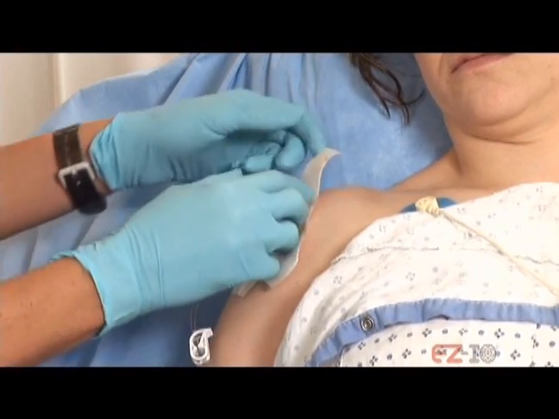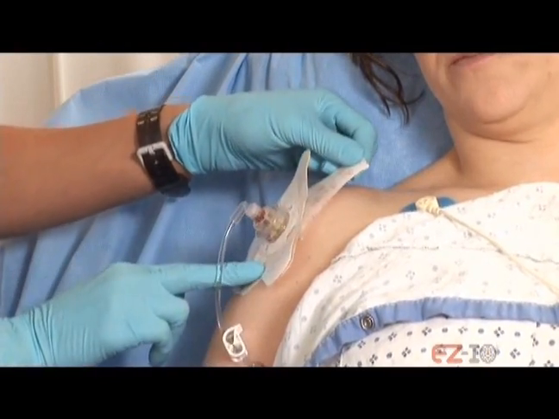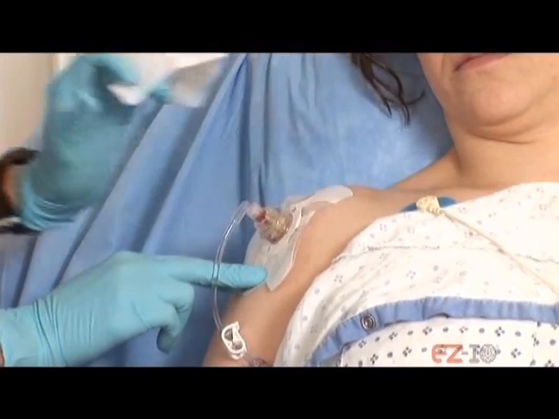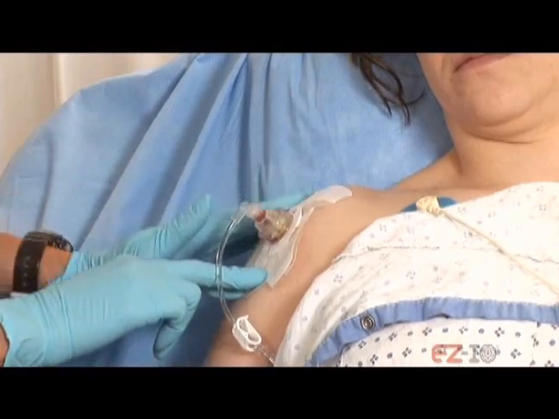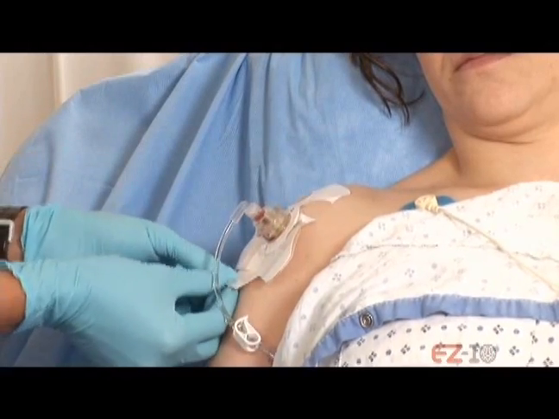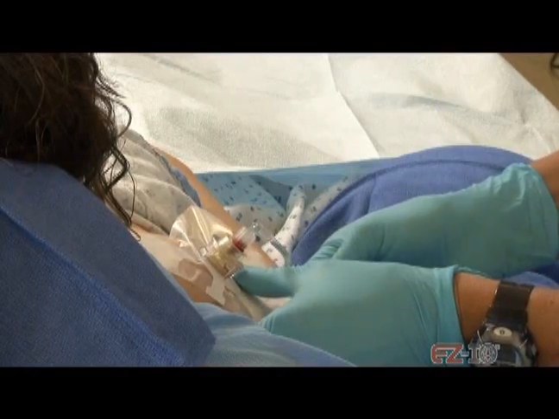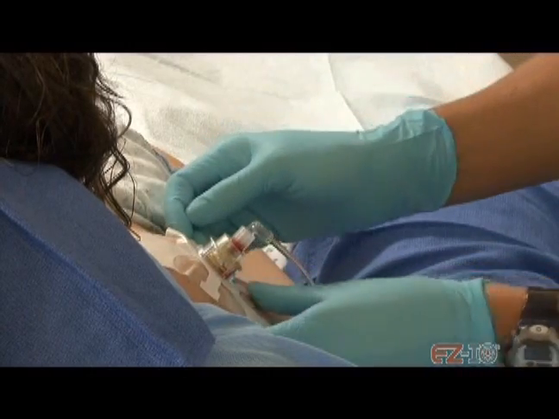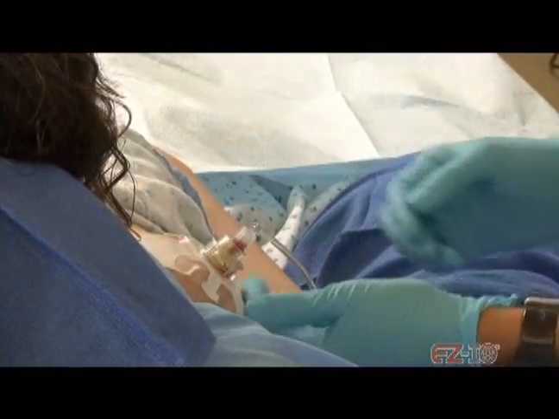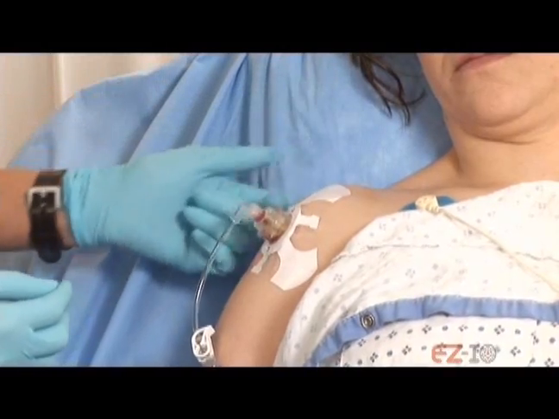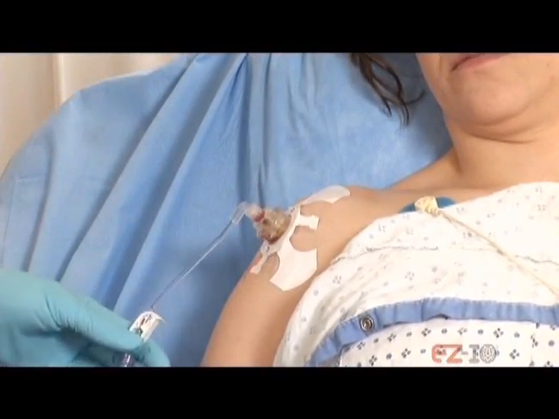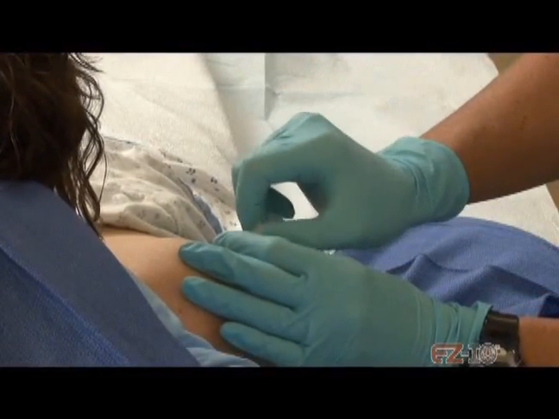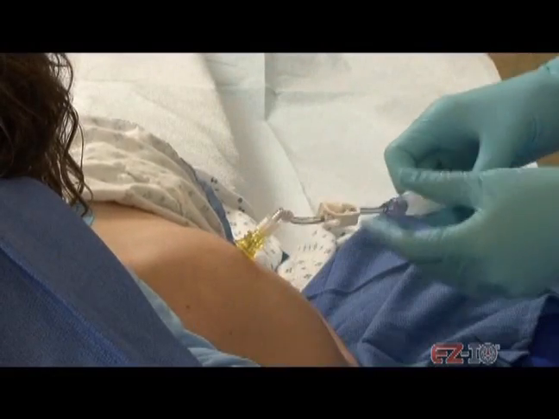Okay, now I'm just going to be securing these tapes down, okay? Remove tab 1 on the stabilizer to expose the adhesive. Then remove tab 2 on the stabilizer to expose the adhesive. Finally, ensure that the stabilizer securely adheres to the patient's skin. Prepare the site according to your protocol. Attach the Easy Connect to the catheter hub.